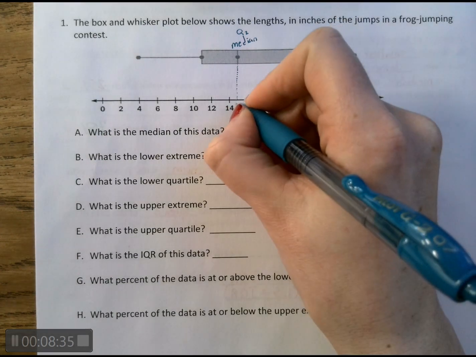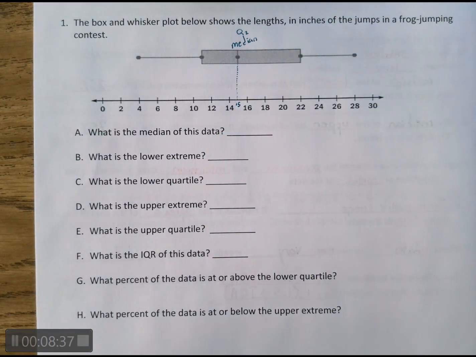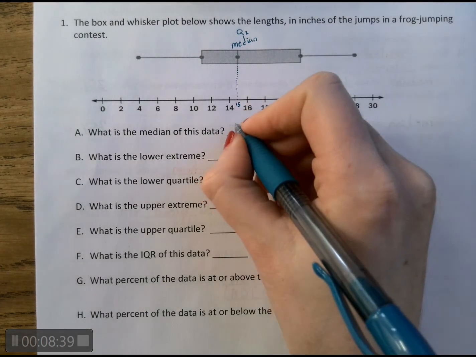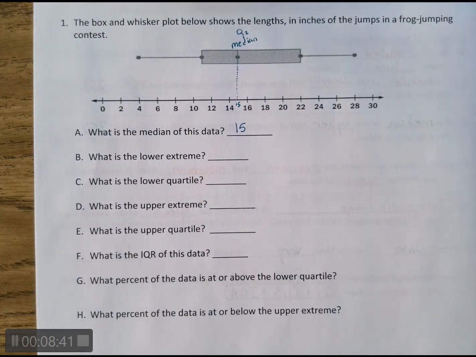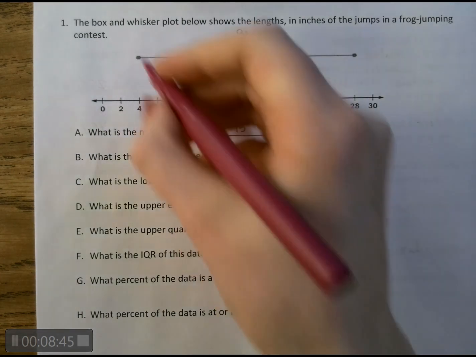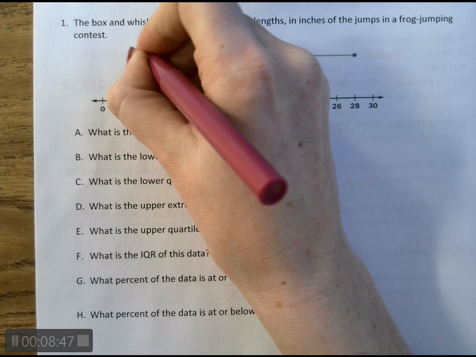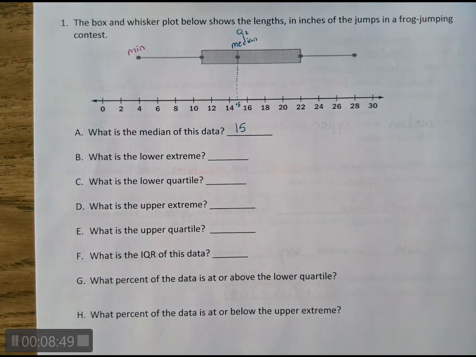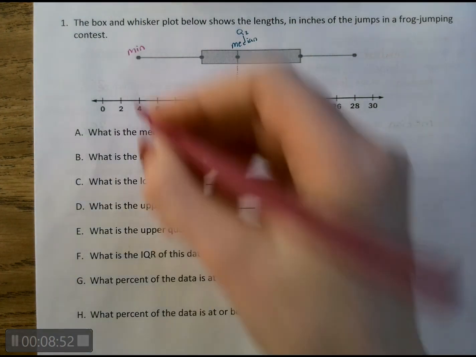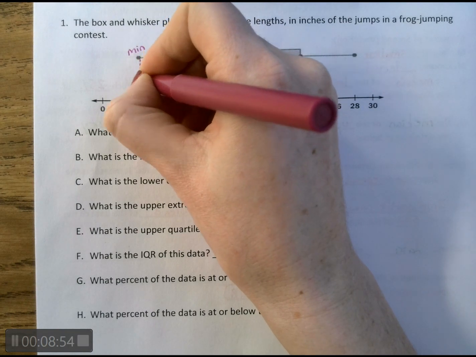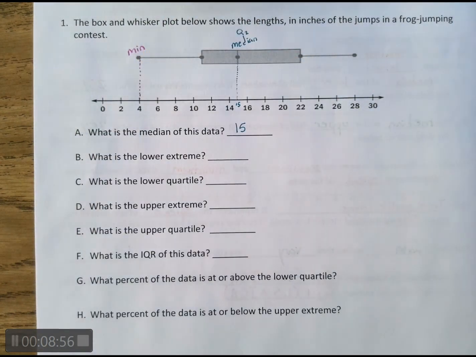It's about 15, because it's somewhere in between 14 and 16. Our lower extreme, well, that's our min. That's going to be right here. Okay, and that's a dot, and so we're just going to follow our dot down, and that's going to be at 4.